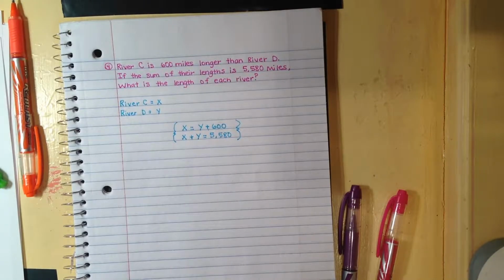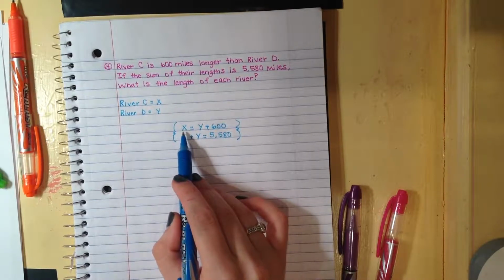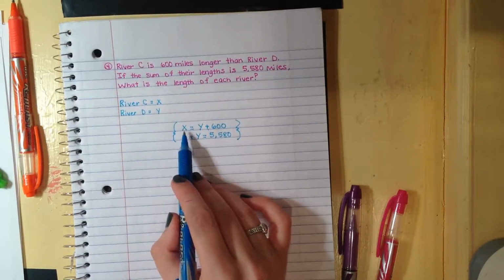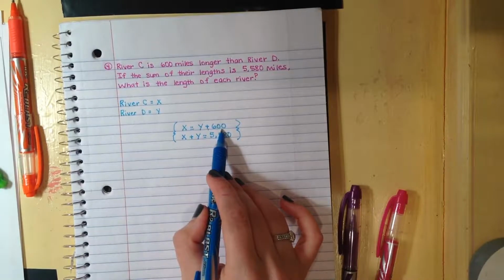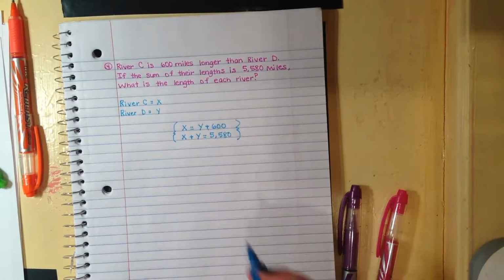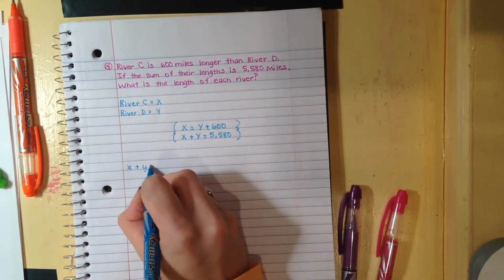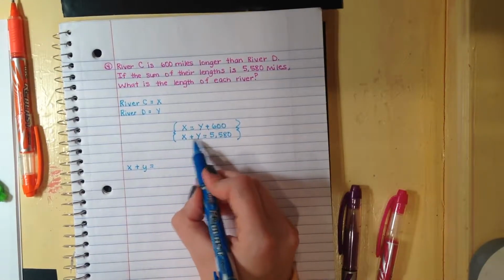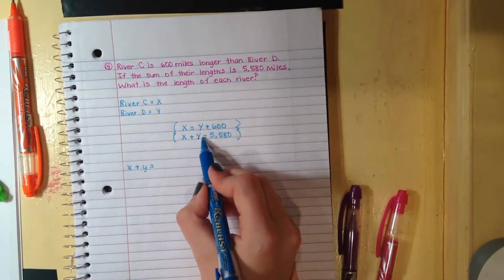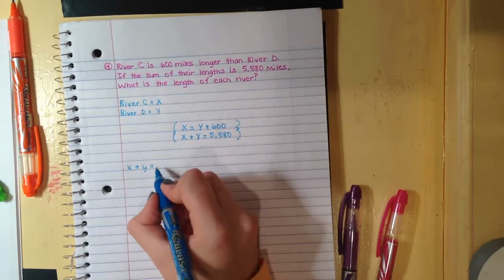We are going to use substitution to do this. You can notice that we will use substitution because we already have one variable isolated on the left side. This is stating that X equals Y plus 600. Therefore, if I were to use this equation, I'm constantly asking myself, how do I change an equation that has two variables and two equations into a one variable equation?